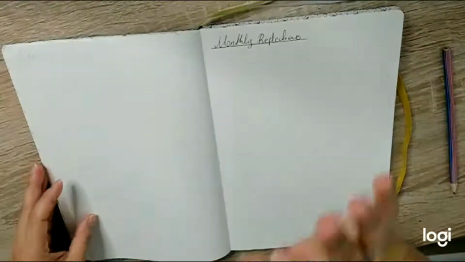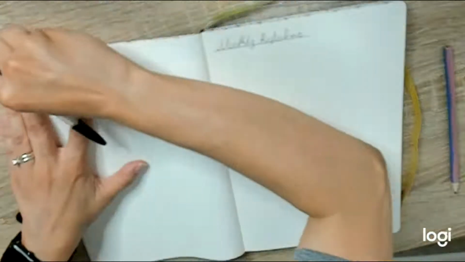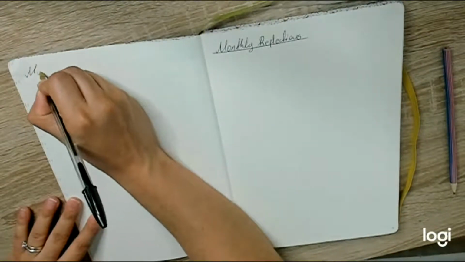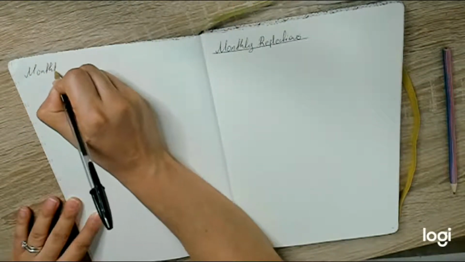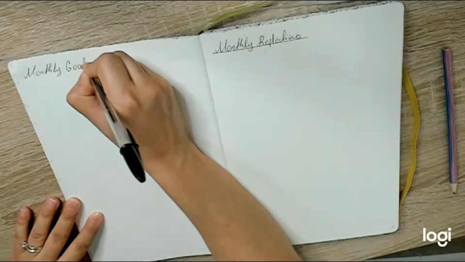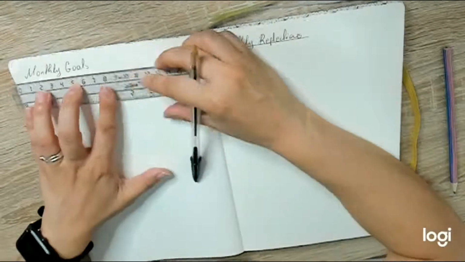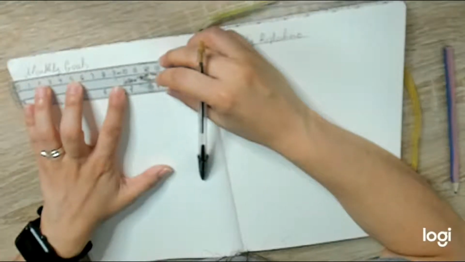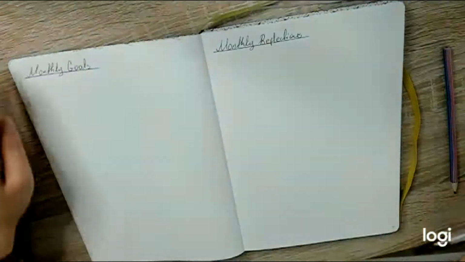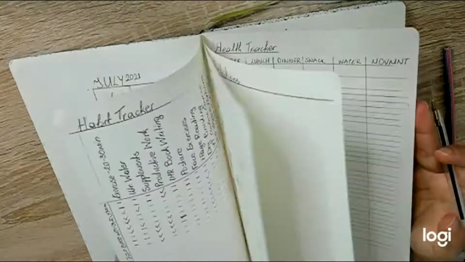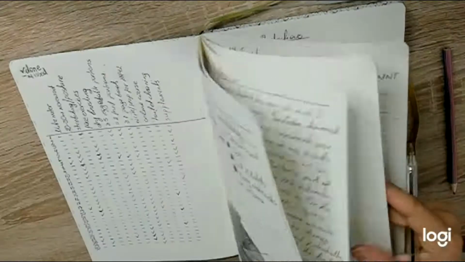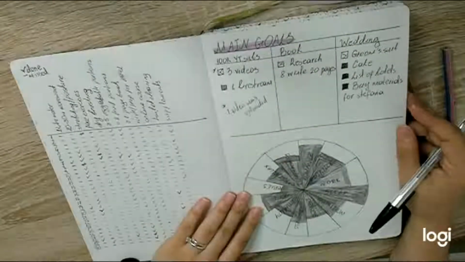So monthly reflections are done. So let's go to the monthly goals section. I'm going to show you how I set this up in the previous months. Here you go. So this is the completed section.